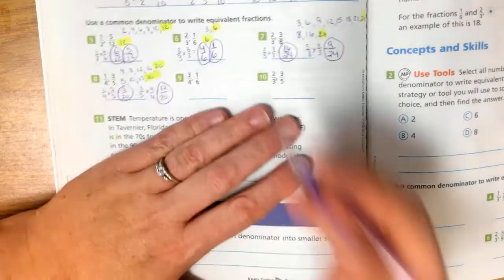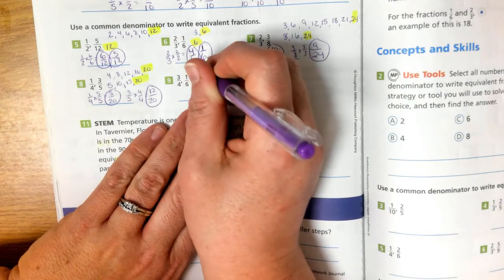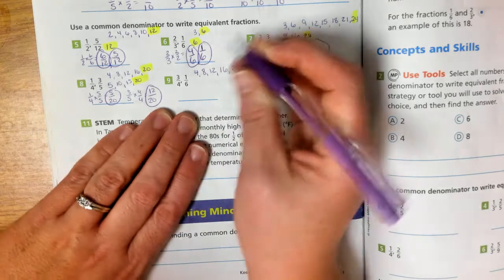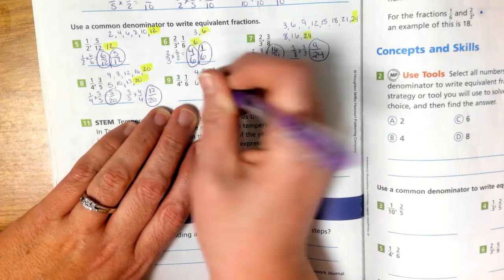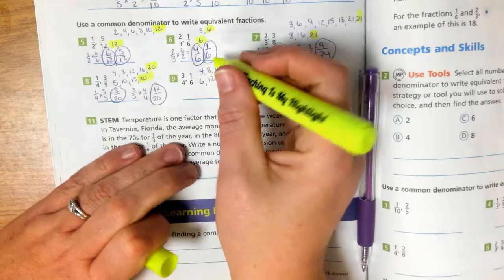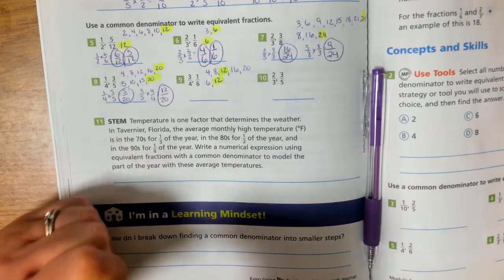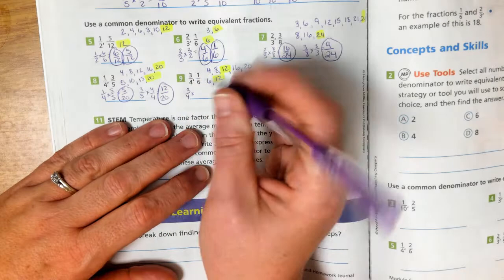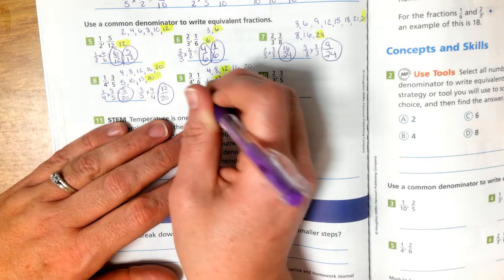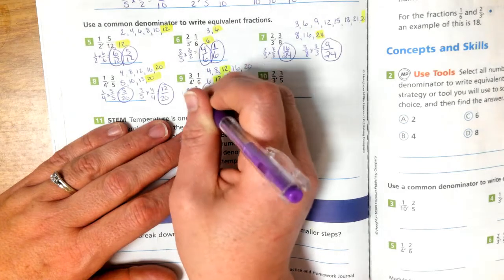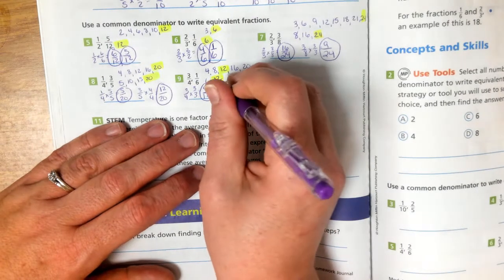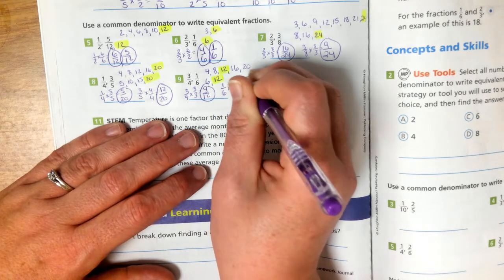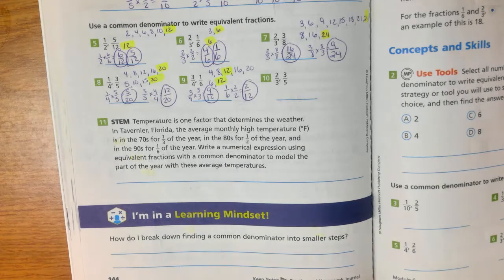Alrighty, 3/4, 1/6. 4, 8, 12, 16, 20, 6, 12. Oh, I guess I could have stopped at the 12, right? 12 and 12. 3/4 times 3 over 3 equals 9/12. That's one of our equivalent fractions. 1/6 times 2 over 2 equals 2/12, our other equivalent fraction.